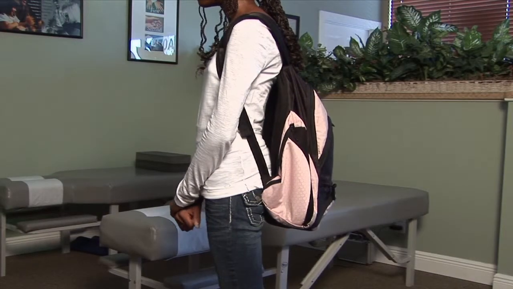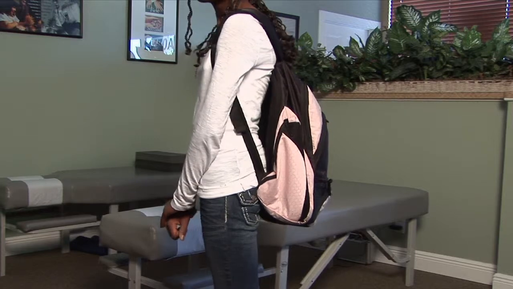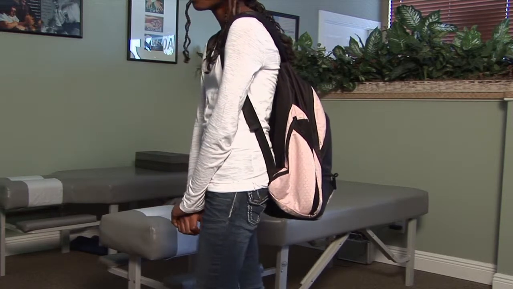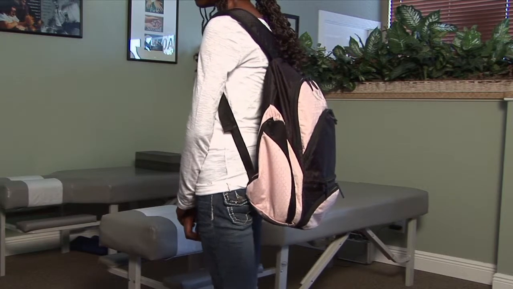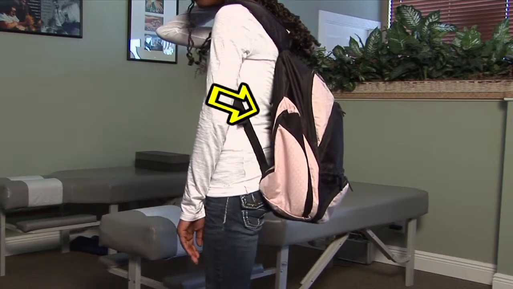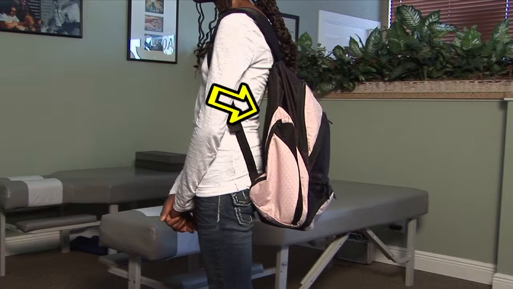So the next 2 things that you want to look for is you want to make sure that you tighten the straps of the pack enough for the backpack to fit snug but not too tight. You want to look for a space. If there's a space in between the pack and your child's back, that's an indication that the pack isn't tight enough.